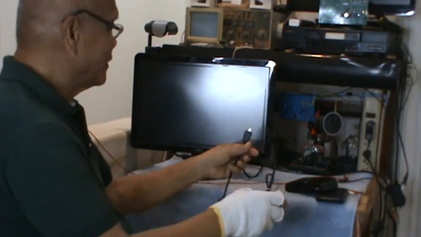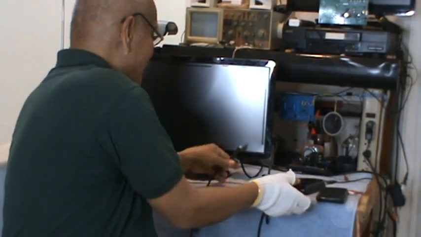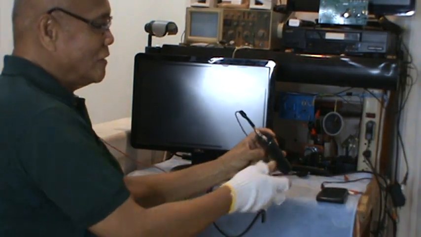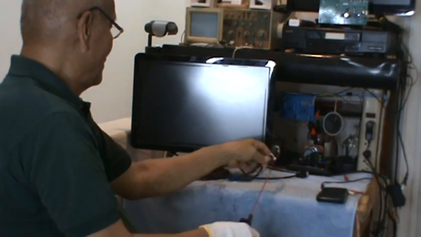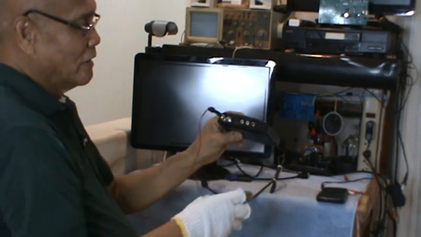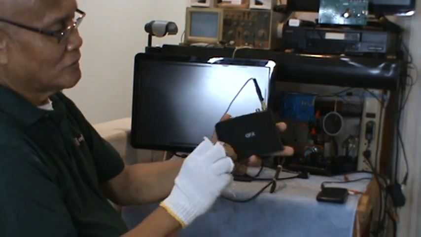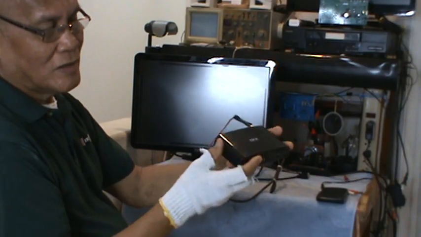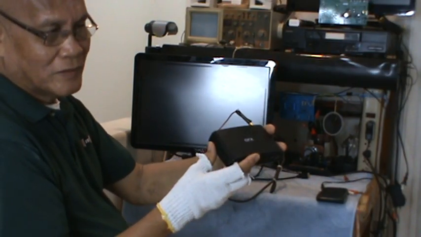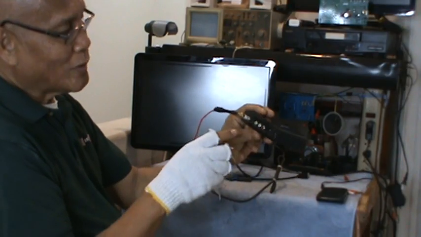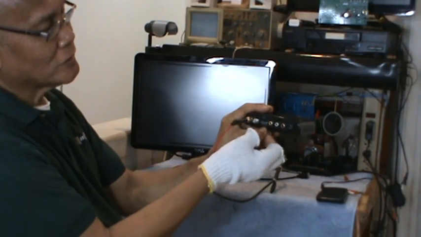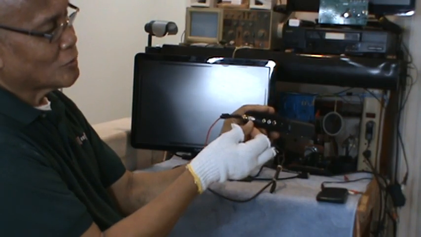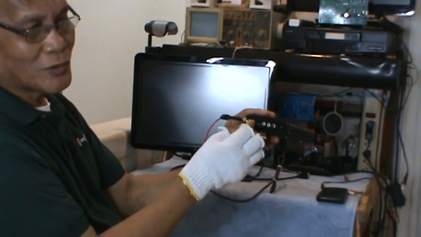And to do that, we should have a tuner here, in which it is a high definition. This is a digital tuner in which one of the outputs is actually high definition. The other one here is the so-called analog, the one that goes to analog TVs.